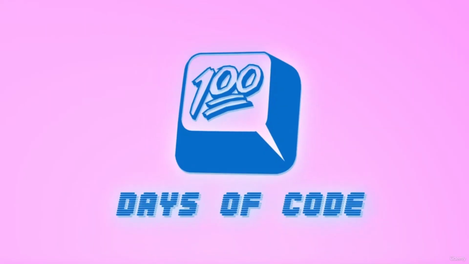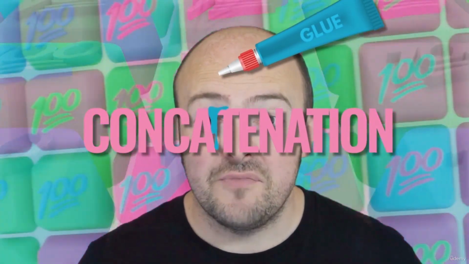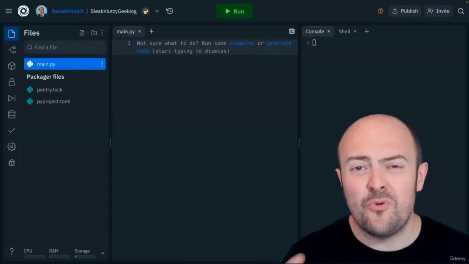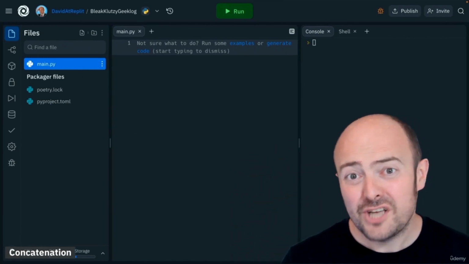It's day 3 of 100 Days of Code. You might be looking at the title and going, concatenating? Well, concatenation is just a complicated word that means our ability to glue together bits of text and variables together to make nice full sentences that look good in your output. So you were probably annoyed yesterday that your output looked a bit broken. Everything was going on its own line.